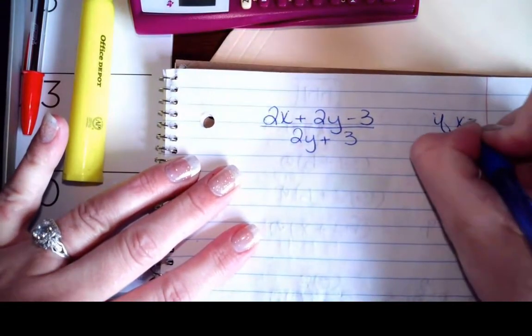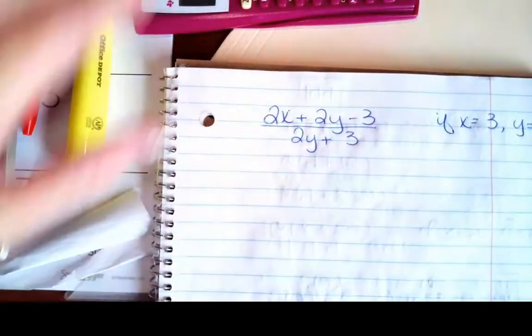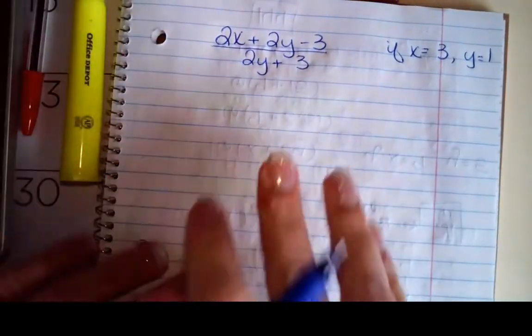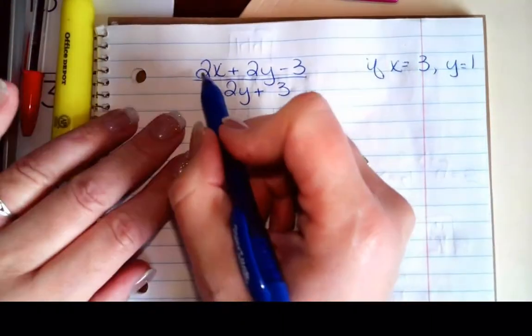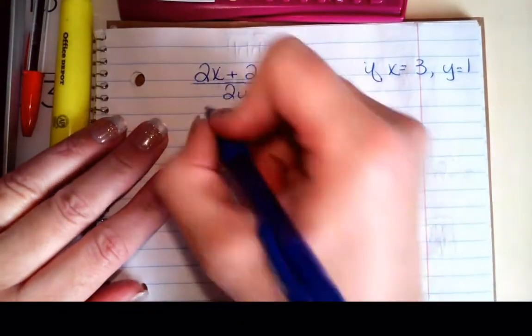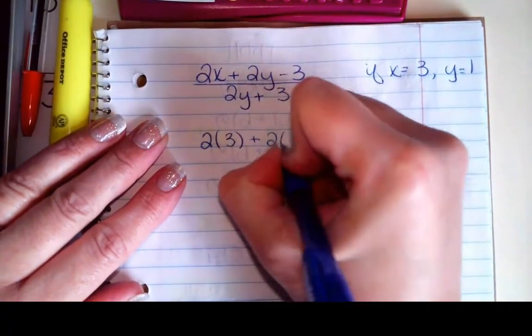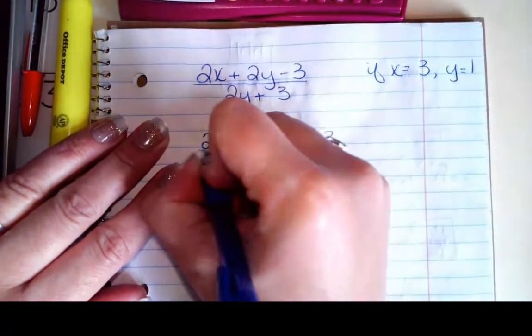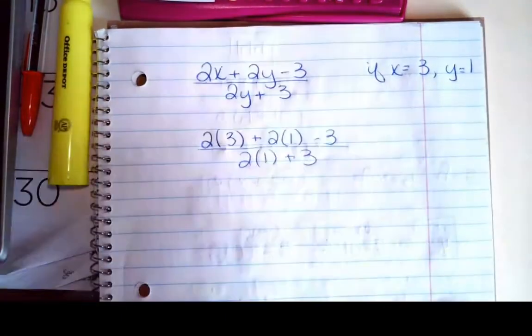If x is 3 and y is 1. So the first thing I'm going to do is substitution. Wherever there's an x, I'm going to put a 3. Wherever there's a y, I'm going to put a 1. So I have a 2. This is multiplication. So 2 times 3 plus 2 times 1 minus 3 over 2 times 1 plus 3.